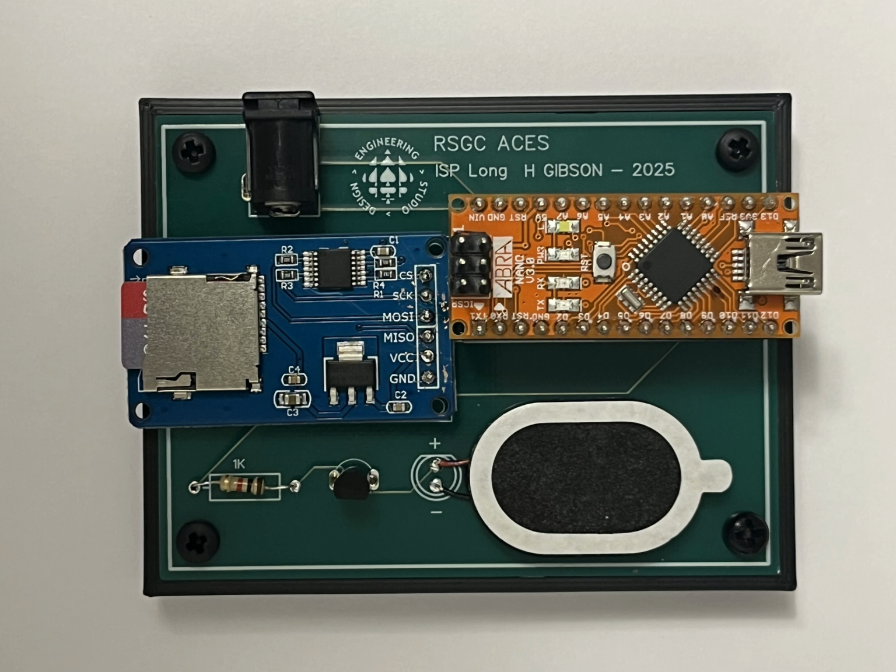Hello, my name is Hunter Gibson, and this is the digital to analog audio converter.